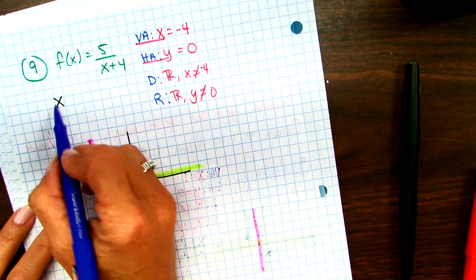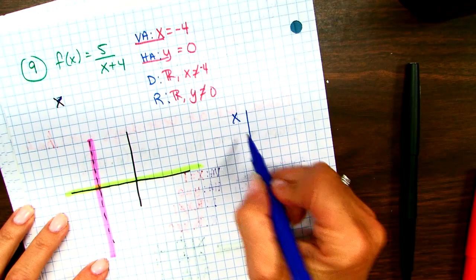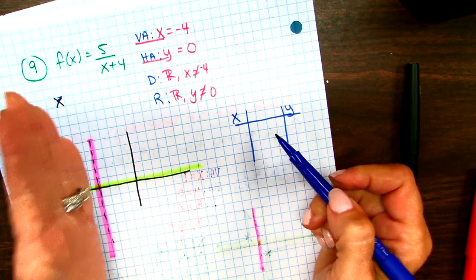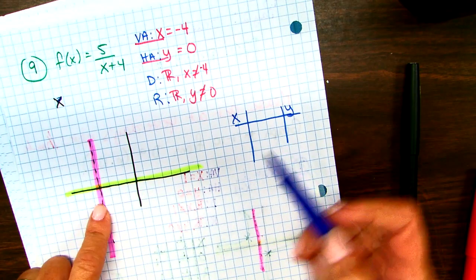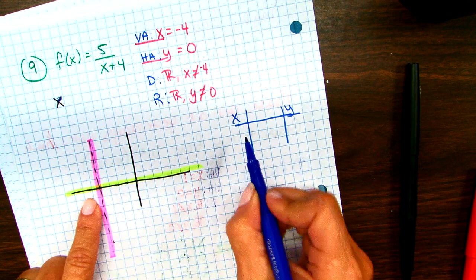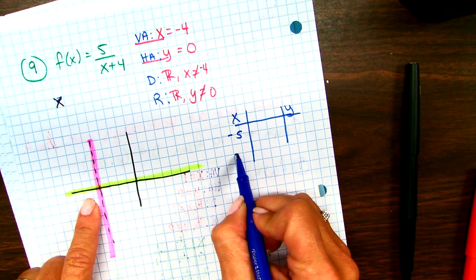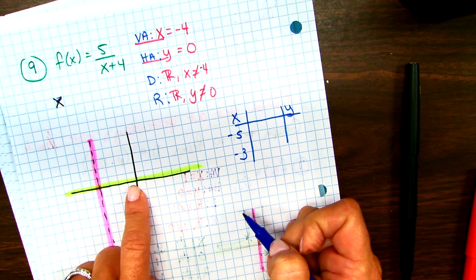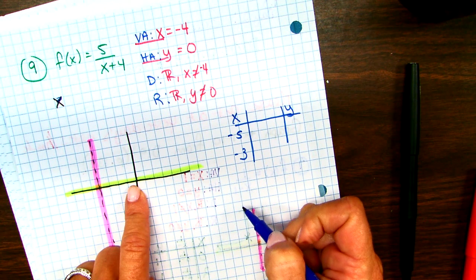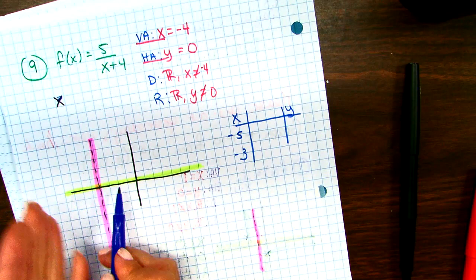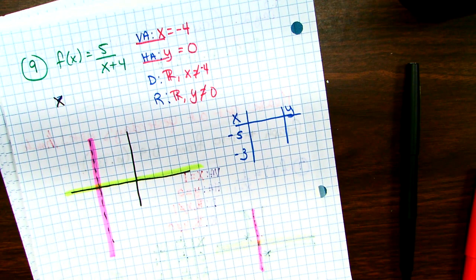So when I make my XY chart, I'm going to pick two numbers, one to the left, one to the right of my vertical asymptote. So this is at -4, so I pick to the left and to the right. I know it's tempting to say, yeah, but I liked 0. 0 is easier to plug in. You end up with a really big number that's hard to graph. If you always pick the numbers on either side, it's much more manageable of a graph, okay?